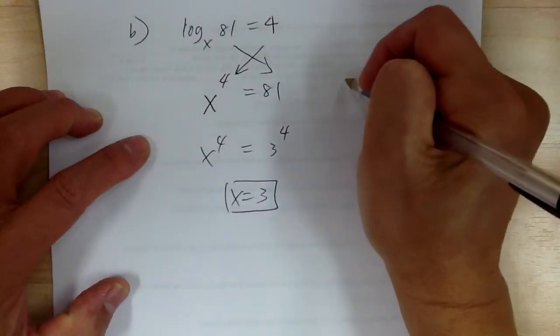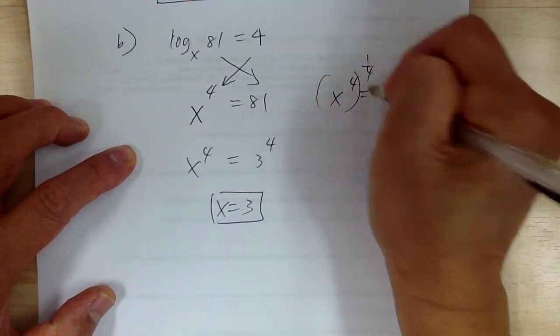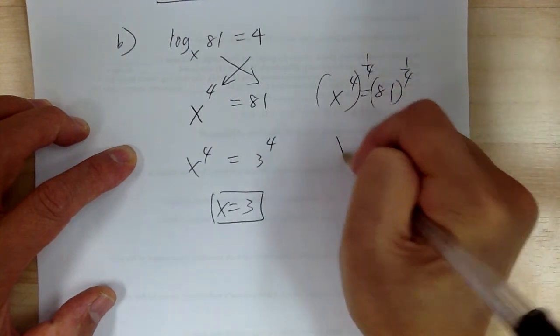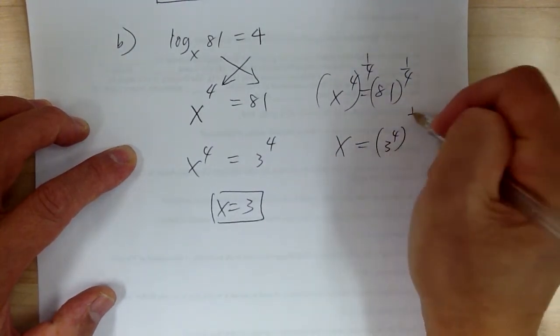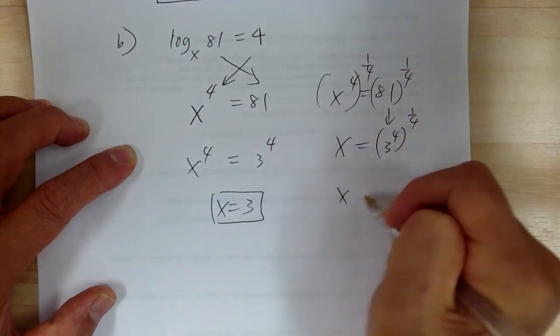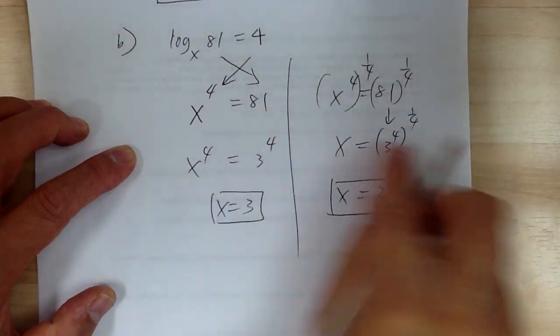Another way to do it is when you have x to the 4 equal to 81, you just raise it to the 1/4 power. So x equal to, and you have to change this again, right? You do the same thing, right? And again, you get the same answer. So again, there are many ways you can do this. Okay, so both methods are fine.